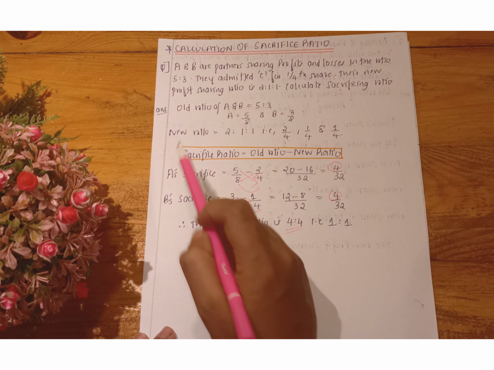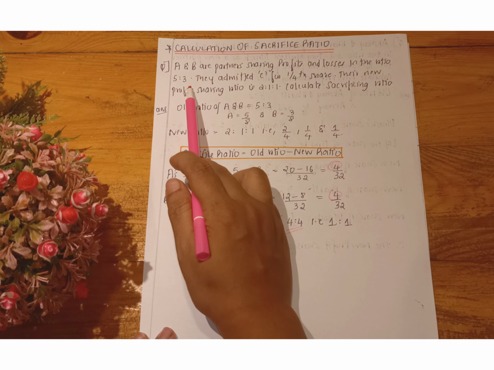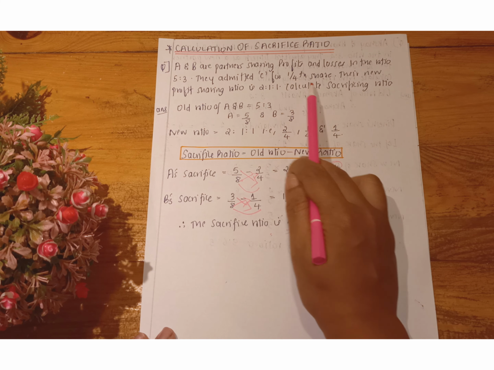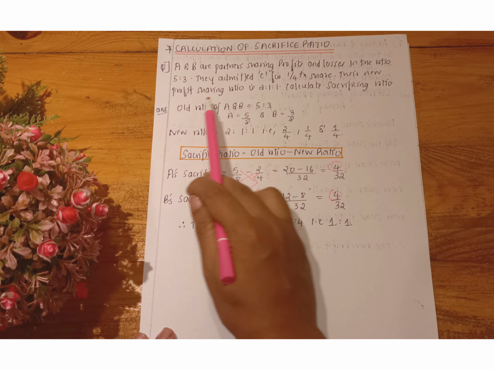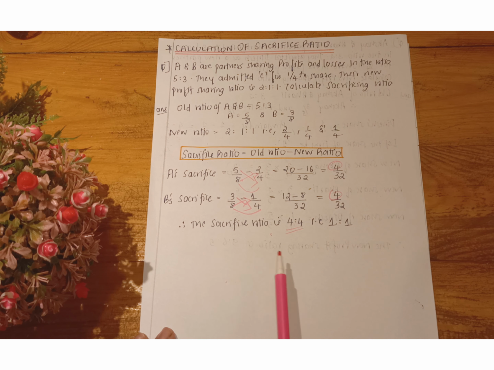The question says that A and B are partners sharing profits and losses in the ratio 5:3. They admit C for 1/4 share. Their new profit sharing ratio is 2:1:1. Calculate the sacrificing ratio.